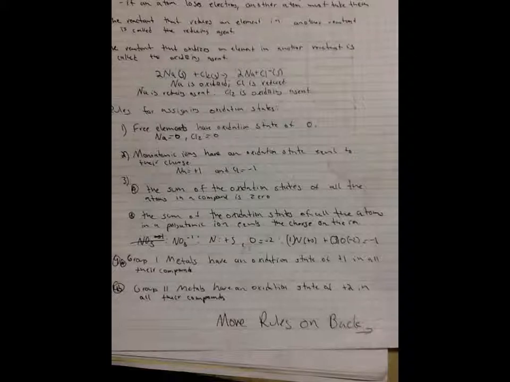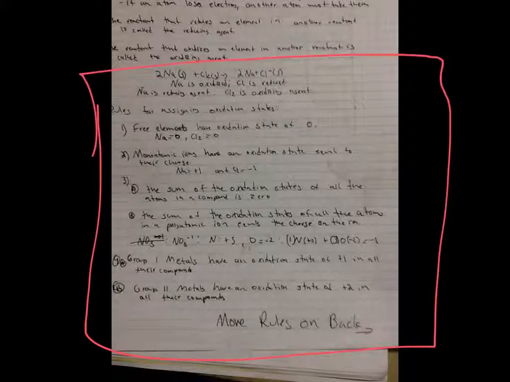Alright, so group 1 metals have an oxidation state of +1 in all their compounds. Group 2 metals have an oxidation state of +2. That's similar to looking at the periodic table. It's not that hard. Now, there are some other rules, but for the sake of the problems we'll be solving, this set of rules right here will be sufficient to solve all the problems that we're going to do. Alright, let's do a couple problems on the next page.